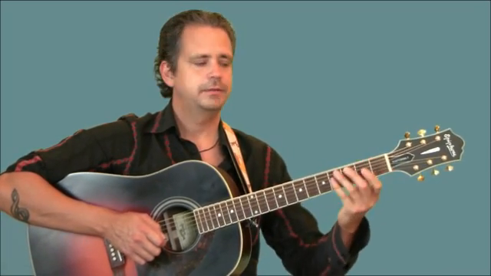Open is a B, first fret's a C, second fret's a D, fifth fret's E, one fret to the F, two frets to the G, two frets to the A, and two frets back to the B. The chord shape on that is a little bit more complicated. It's your C chord.